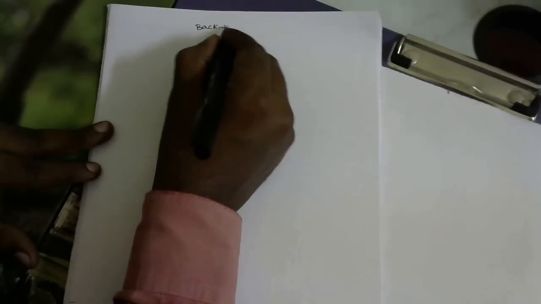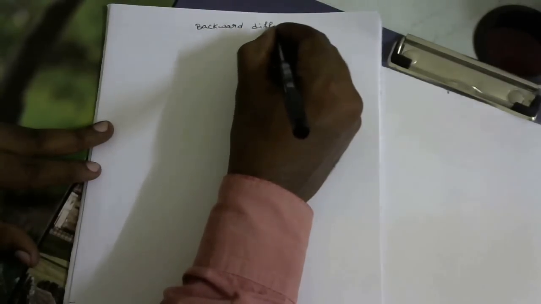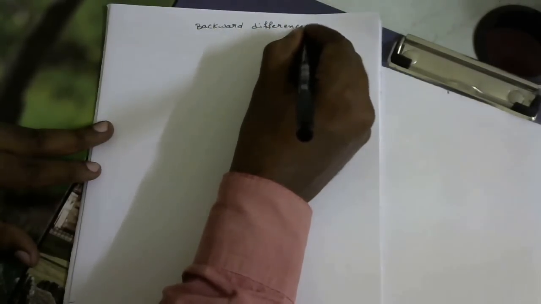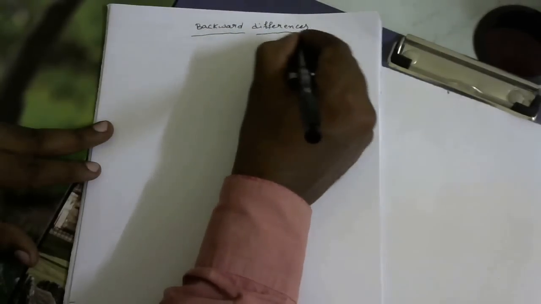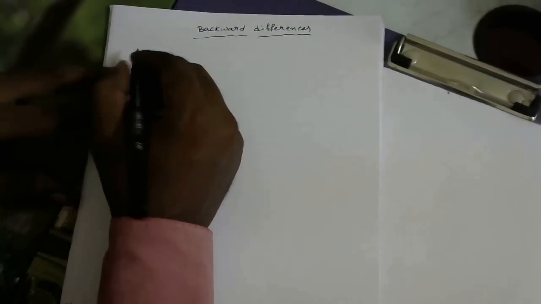Backward differences. Last class we studied about forward differences. Now it is backward differences.